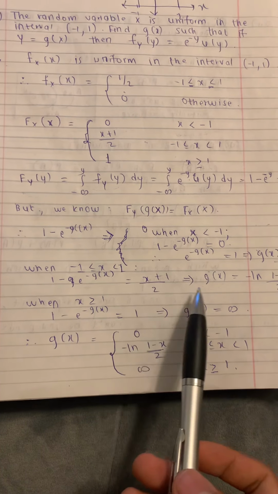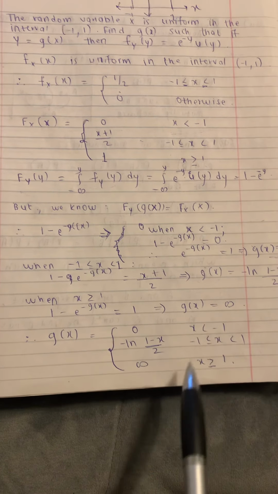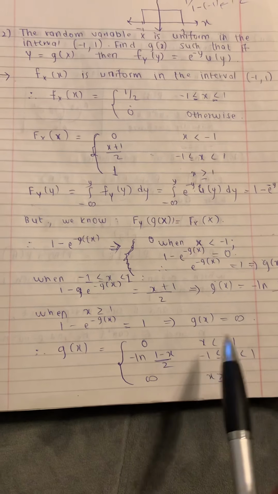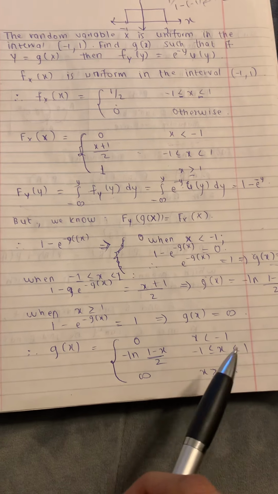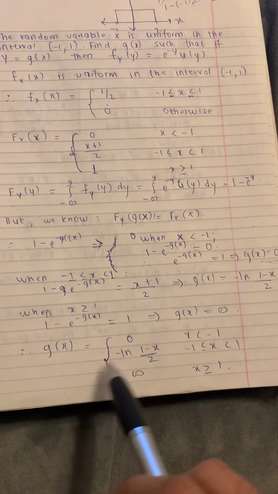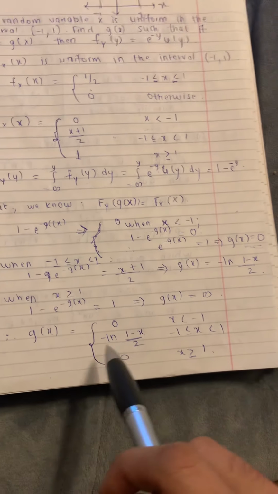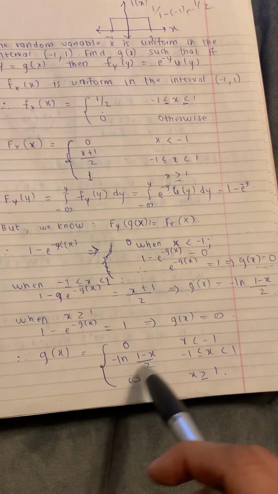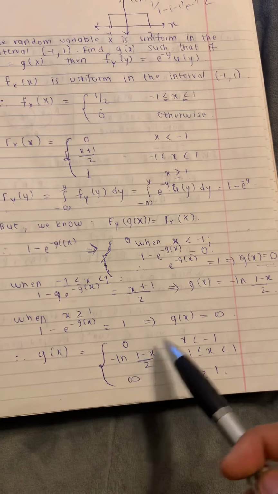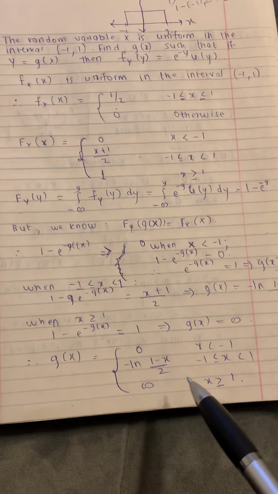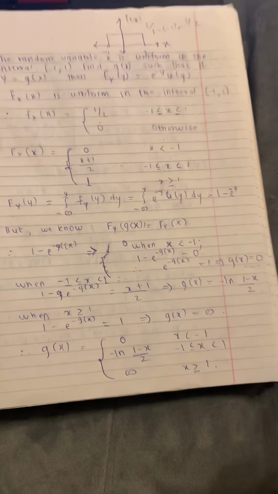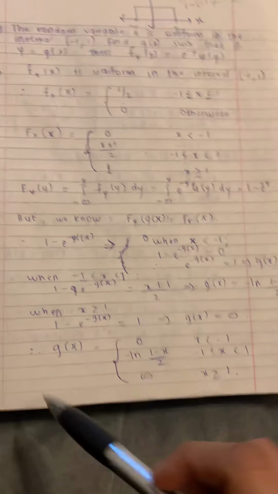So now we have the value of g of x considering the boundaries for the function. When x is less than -1, the value of g of x is 0. When x is between -1 and 1, it's minus log to the base e of 1 minus x upon 2. And when x is greater than or equal to 1, the value of g of x is infinity. So we found out the value of g of x.